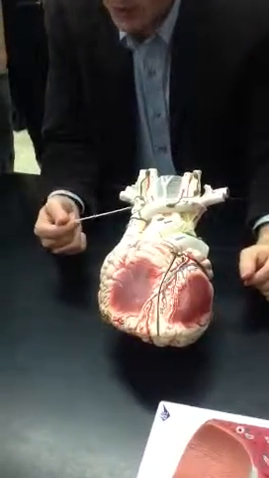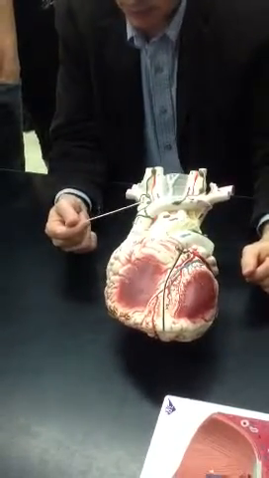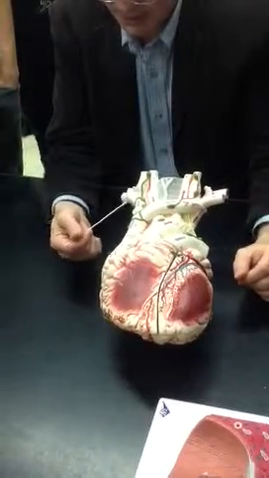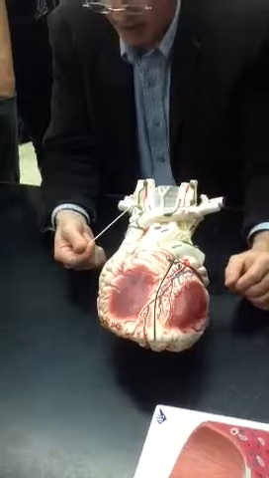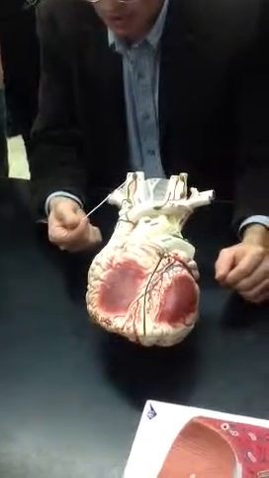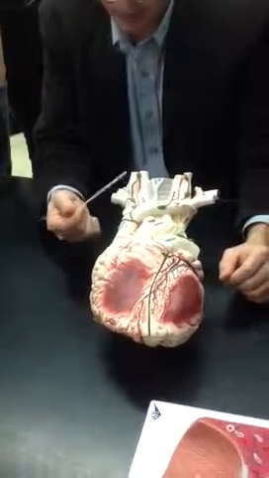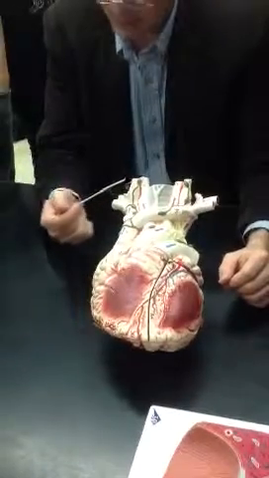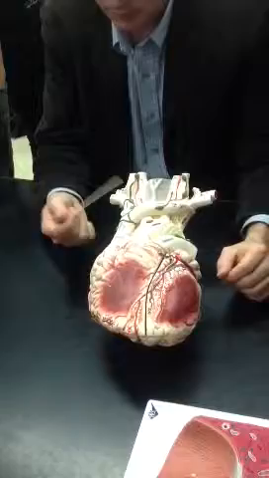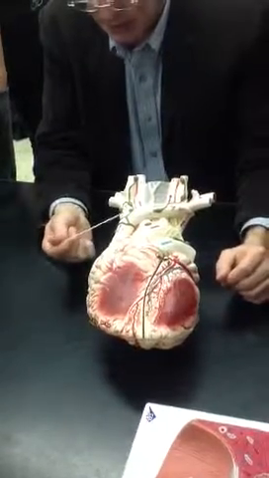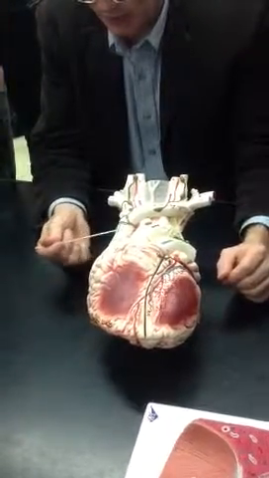This is the brachiocephalic vein, just accepting blood from the right subclavian vein and the jugular vein. So it has a slightly different name here, jugular. It's not called the carotid vein. And that's the right brachiocephalic vein going in there.